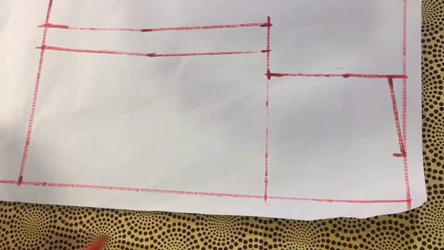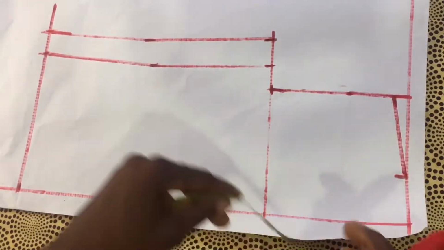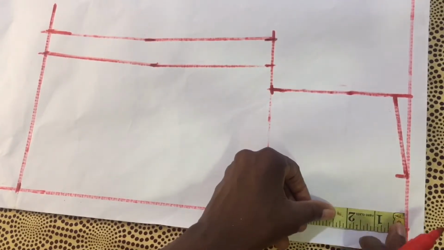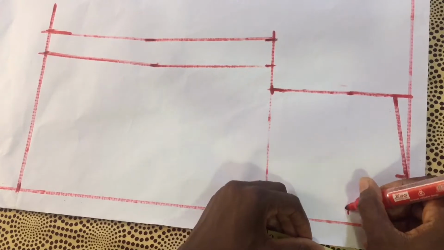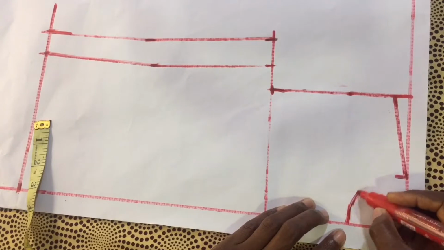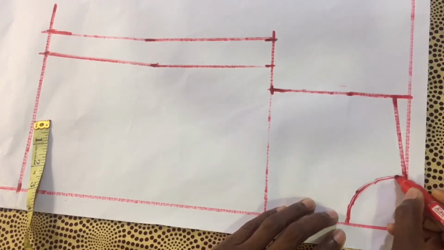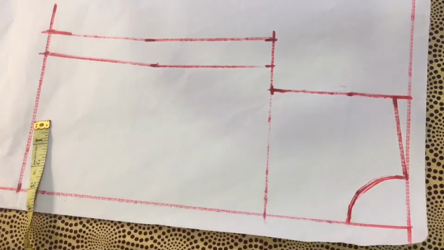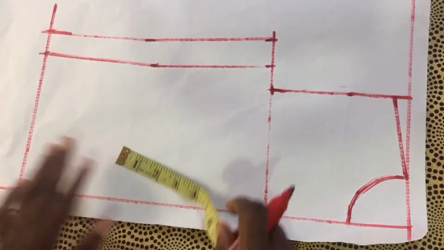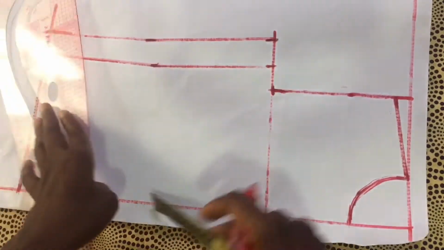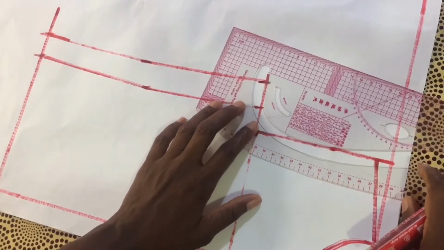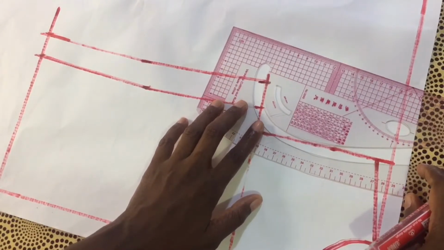So that is it. For the neck depth, you can decide to come in however you want it to be, but me, I'll be going down by 2 inches. I'm okay with 2 inches. And then you can just draw a curve like this. And if your hand is not straight, you can use your pattern master to draw out your curve, and also connect your armhole together too.